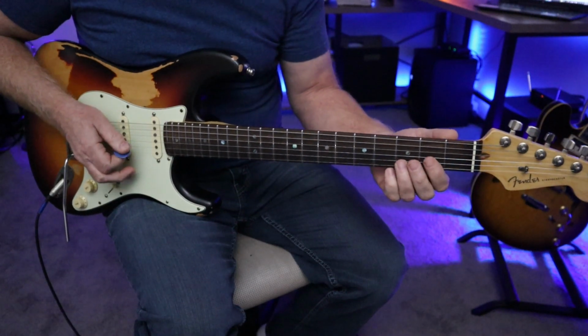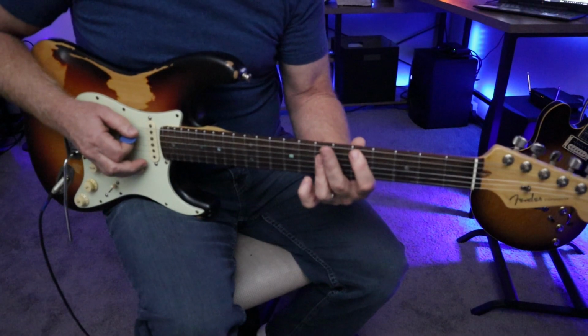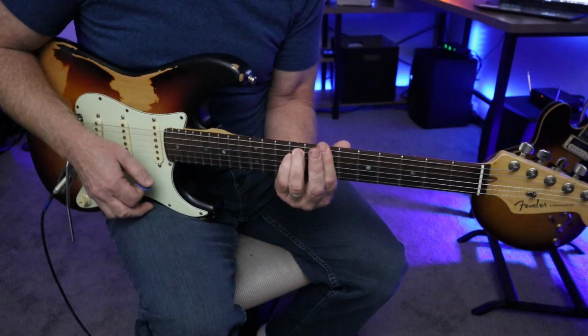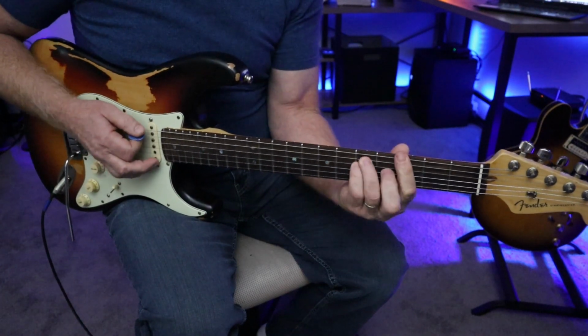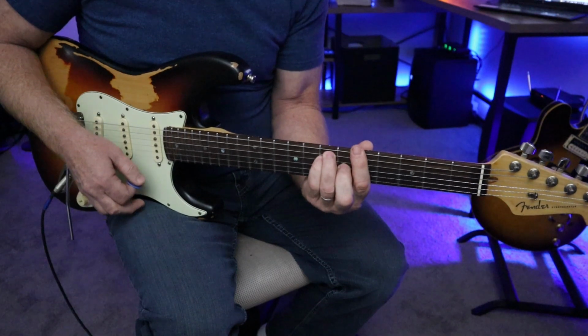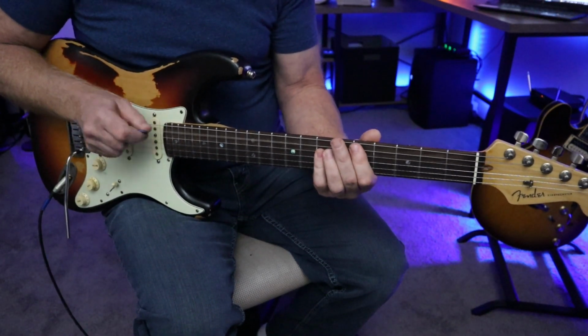All right, for this example, we're using a progression in the key of D major: D chord, B minor, G major, A major. Really kind of rock, pop, bluesy kind of thing.